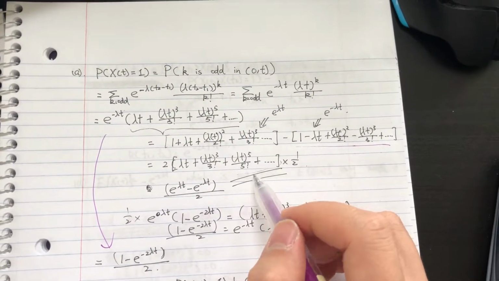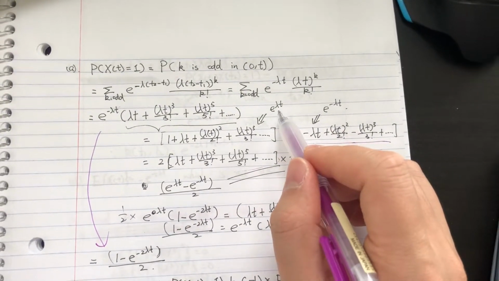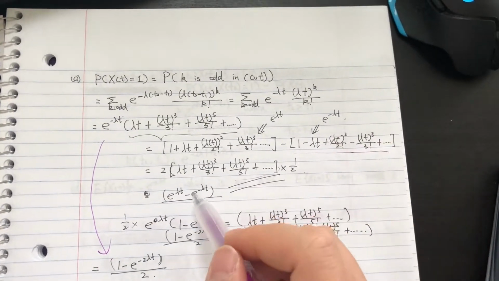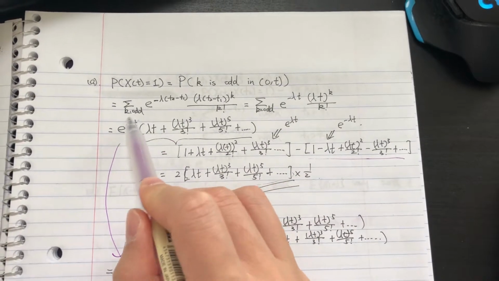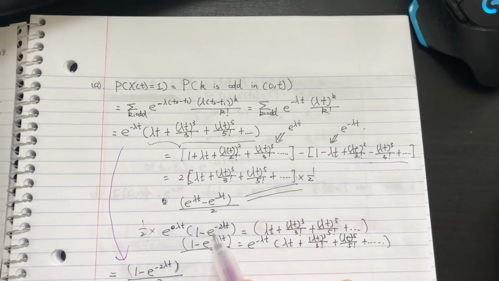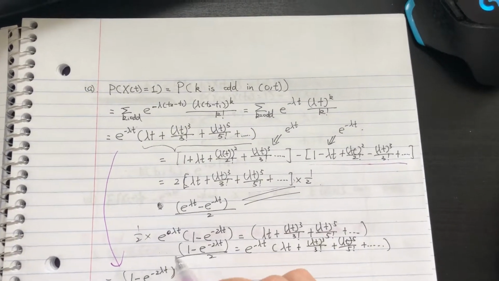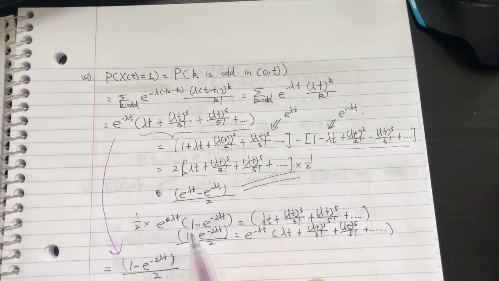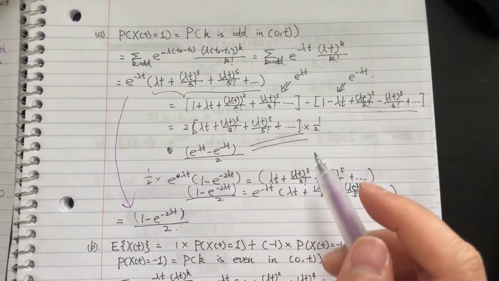We can write this part as e to the power of lambda t minus e to the power of minus lambda t, divided by 2, which is this bracket, and multiplying by e to the power of minus lambda t, it becomes 1 minus e to the power of minus 2 lambda t, divided by 2.